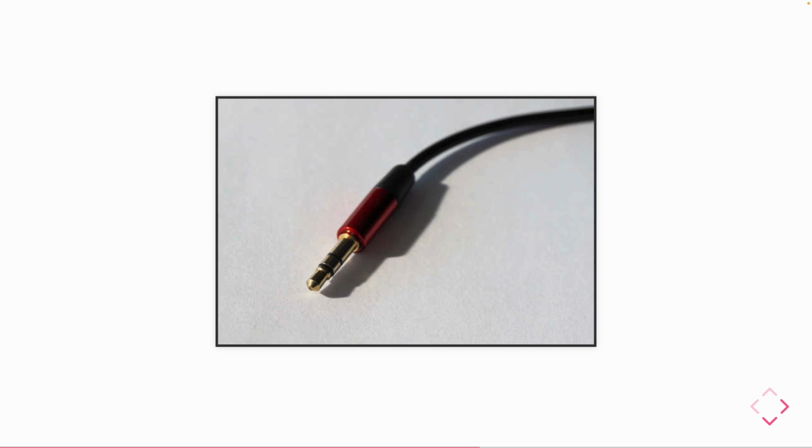You just grab some headphones off the shelf, and you know that they'll work on your phone. You don't have to know too much about the details of your phone or your headphones. It just works.